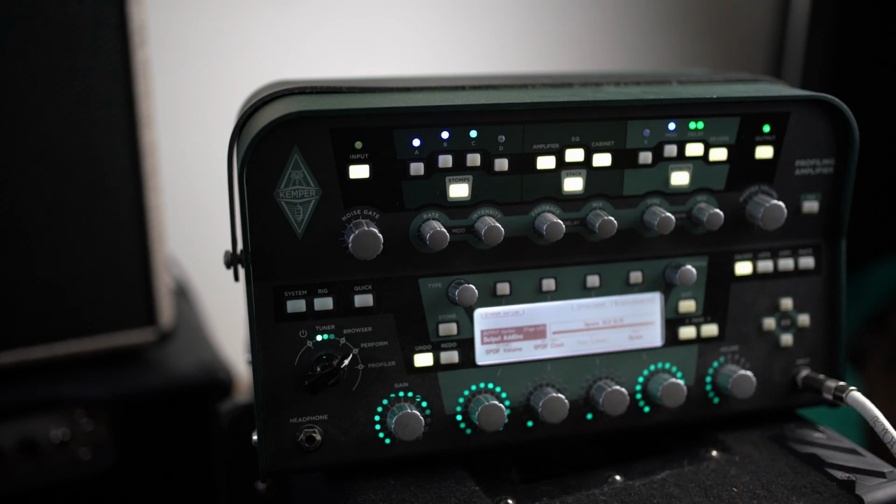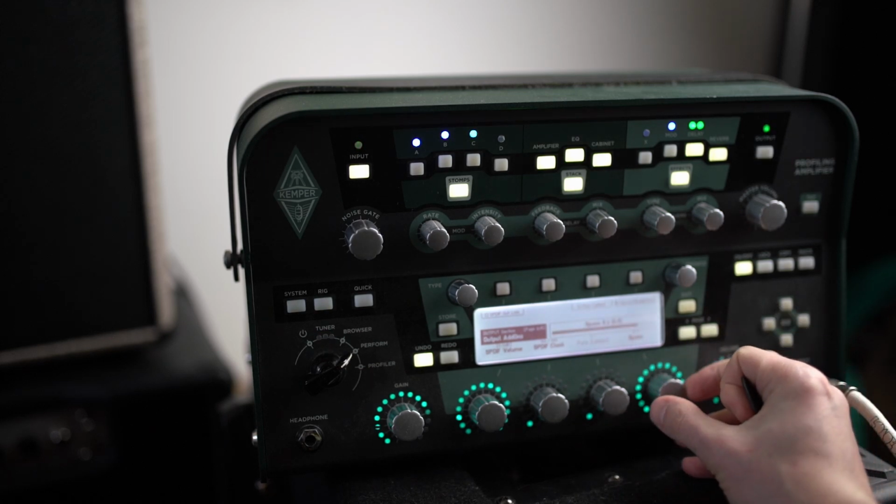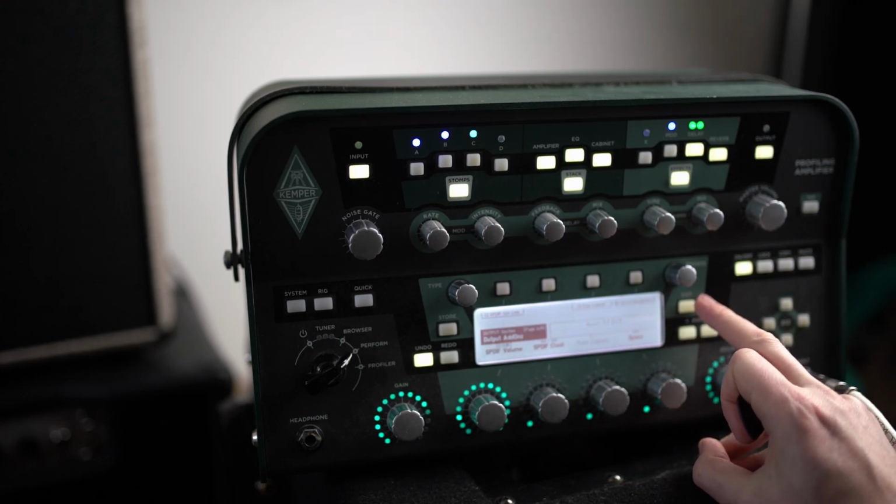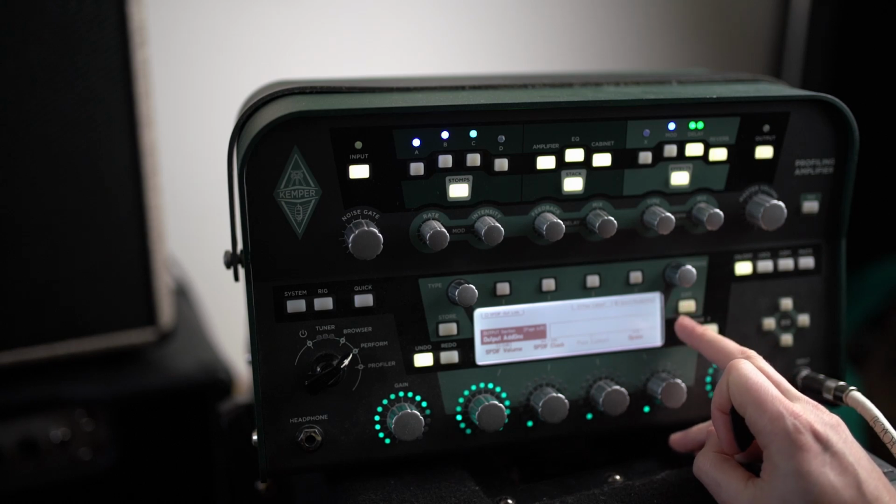Then all the way on, it basically puts you in a space with that sound, much like the Strymon Iridium does with the room setting, but maybe a bit more extreme.